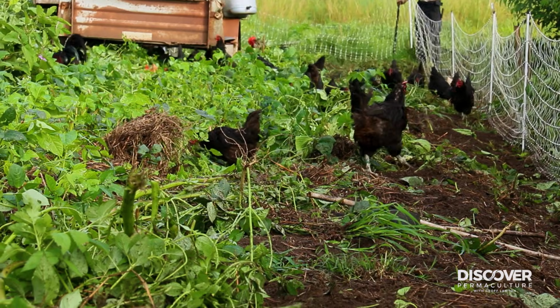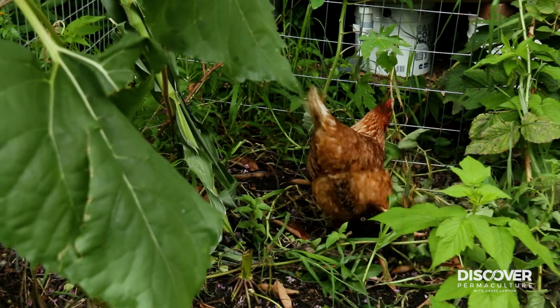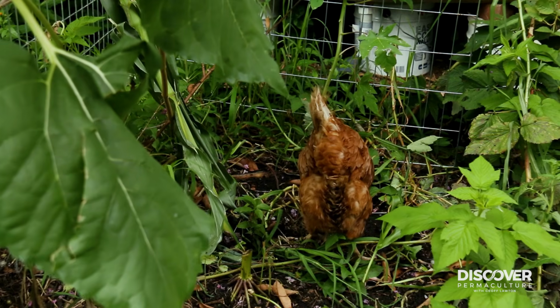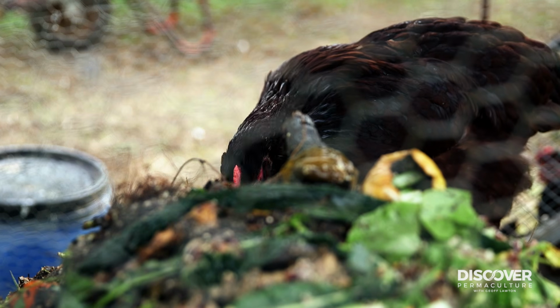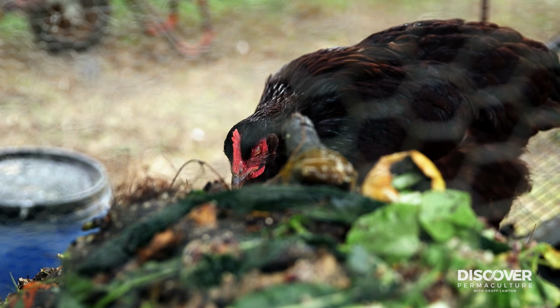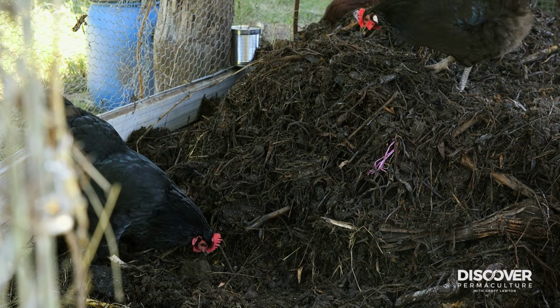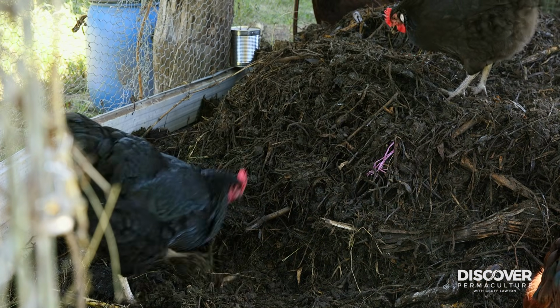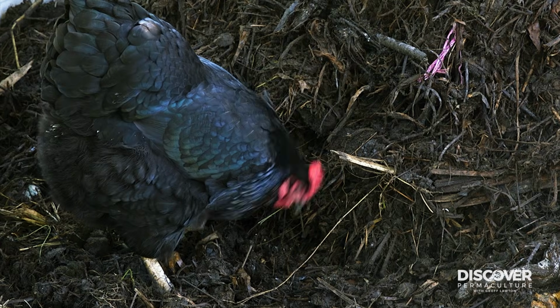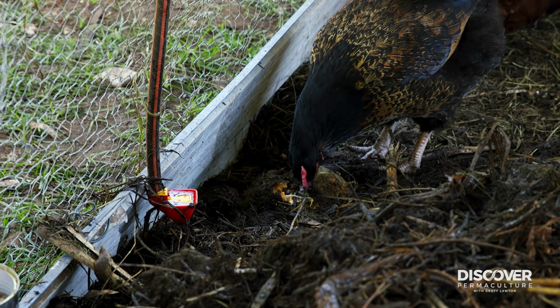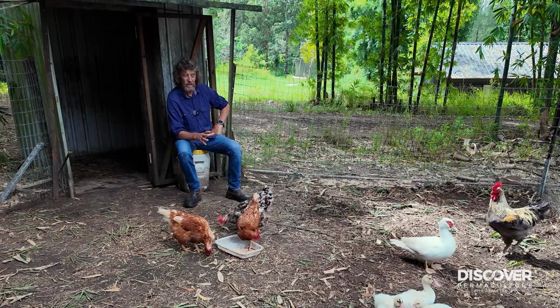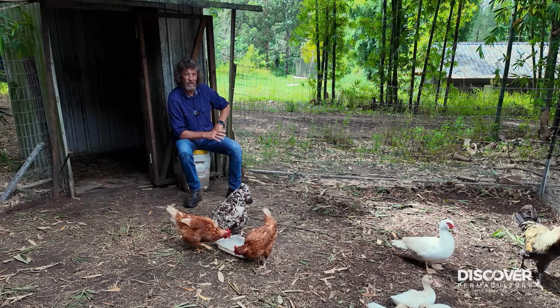Both chickens and ducks can be a fantastic component in a small garden because apart from producing eggs and meat, if you like, they also create a fantastic compost ingredient. They scratch all the organic matter all the time. They take out the weed seeds and they also take out the pest larvae. So they're an insect control, a weed control, and a fertilizing component.